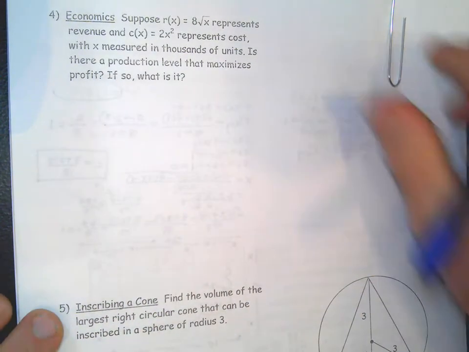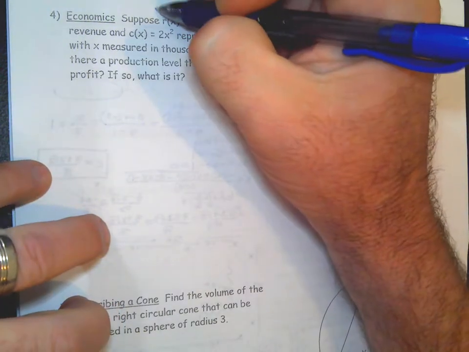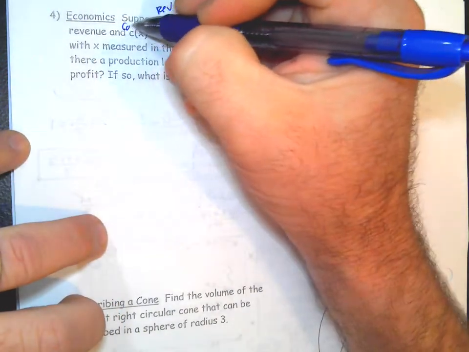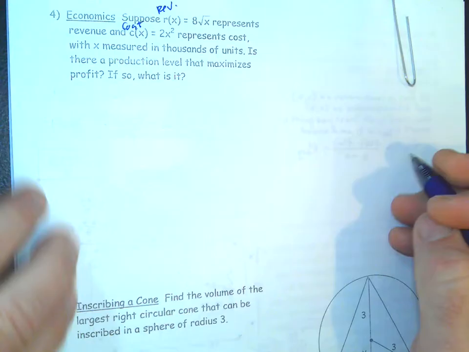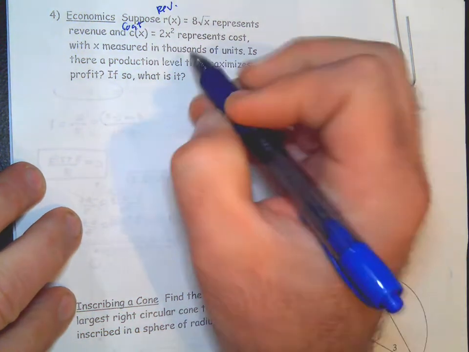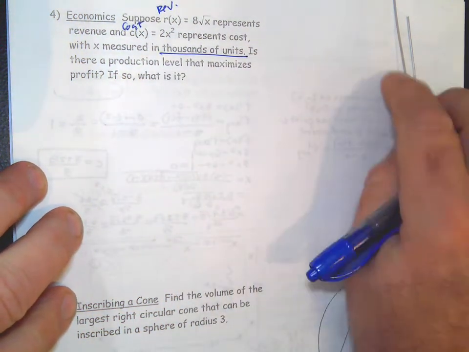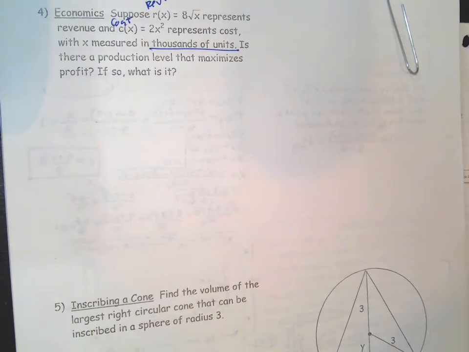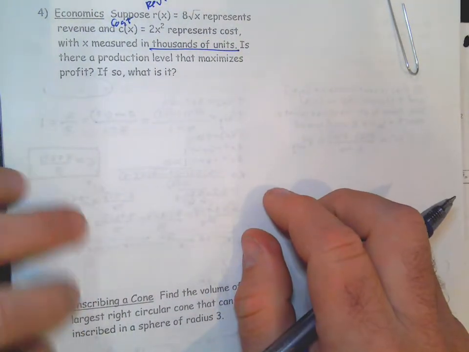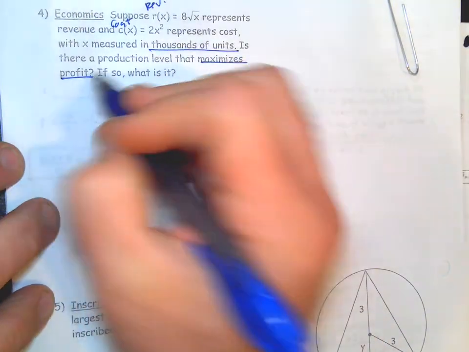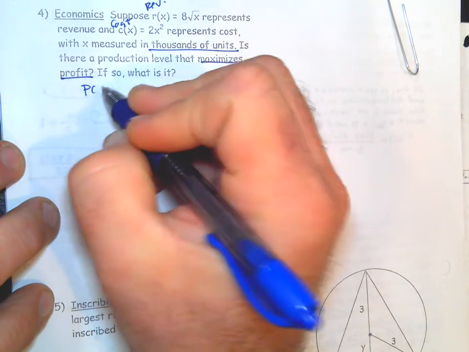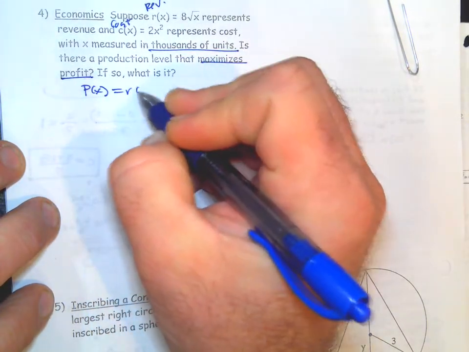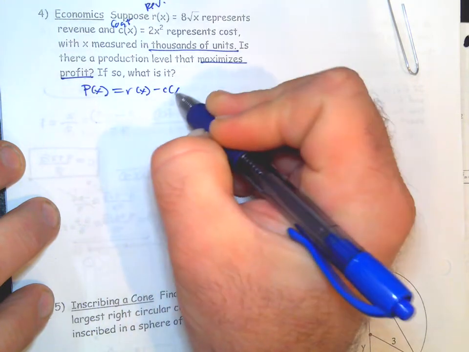Okay, so R is for revenue, right? C is for cost. X measures thousands of units, which you make sure you reflect in your answer. And is there a production level that maximizes profit? So we need a profit function. Profit is revenue minus cost.